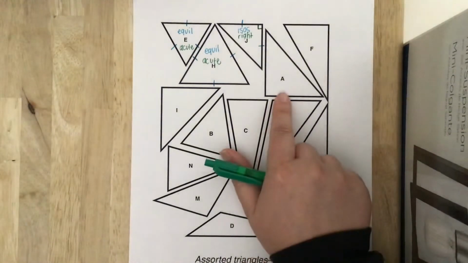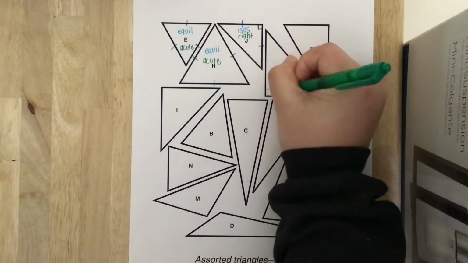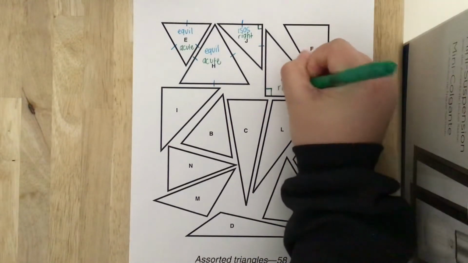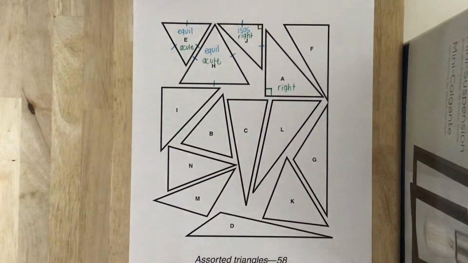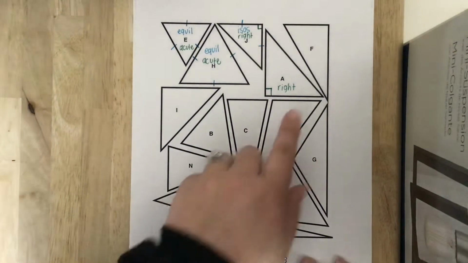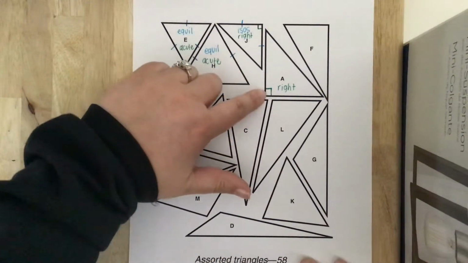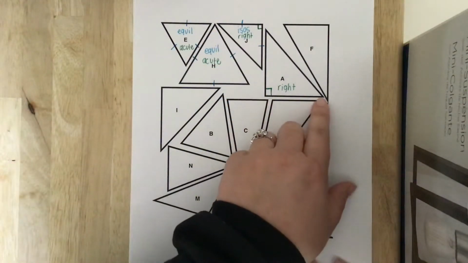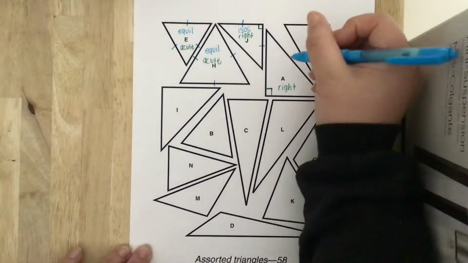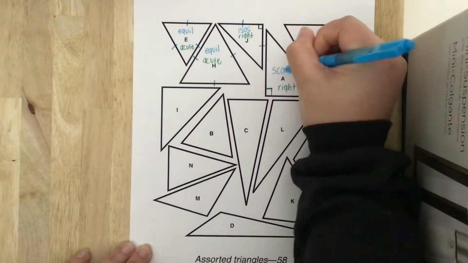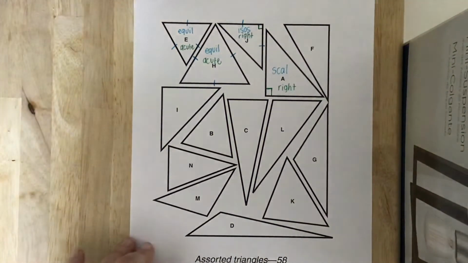Looking at triangle A, I can already see the 90-degree angle. That's the first thing that I can tell. So I know that this is a right angle as well. Now I need to look at the lengths of the sides. This is the longest side. This side is a little bit shorter than that, but this one seems shorter than that one. So I know that this is a scalene triangle. I'm going to write SCAL for short, for scalene. That means that none of the sides are the same length.